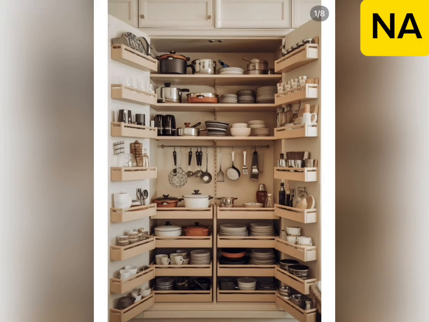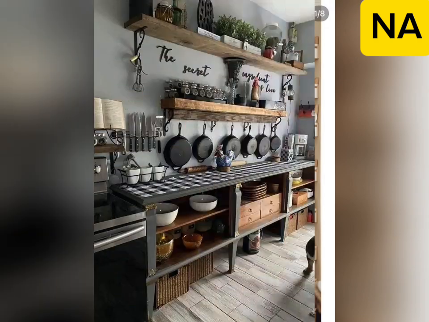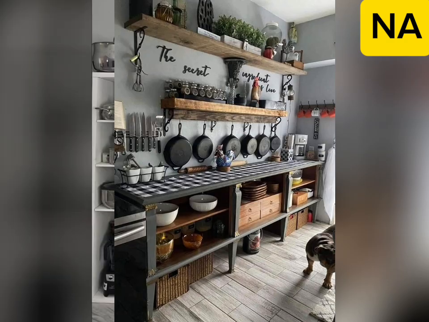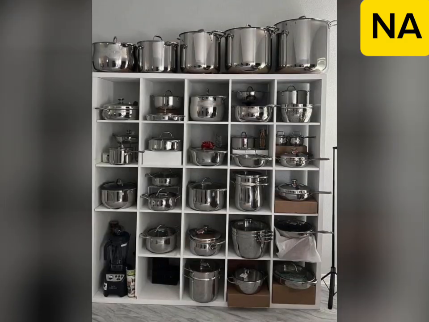When it comes to stove design, there are several types to choose from. These include gas stoves, electric stoves, induction stoves, and dual fuel stoves.